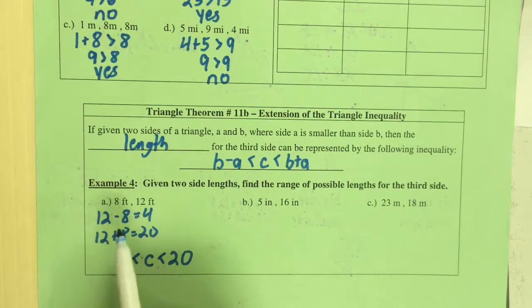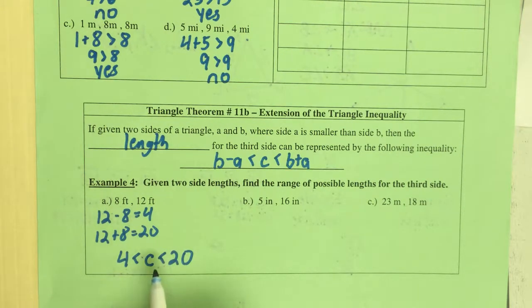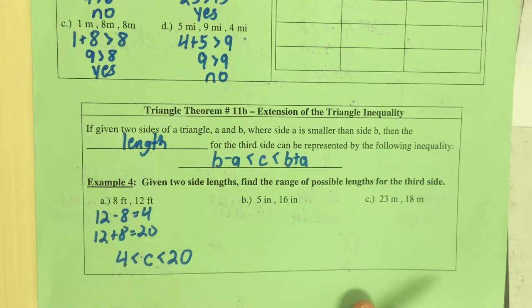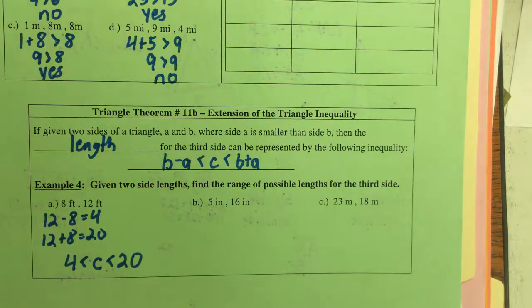If you're given 8 and 12 and your third side is 3, then no, that's too short. If your third side is 21, then no, your third side is too long. Those cannot make a triangle. If you want to make a triangle with 8 and 12, then your third number has to be somewhere in between 4 and 20. 4 less than C less than 20. So go ahead and take a few minutes to do B and C. Pause this video if you have to.